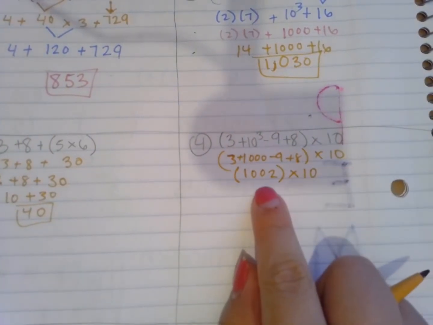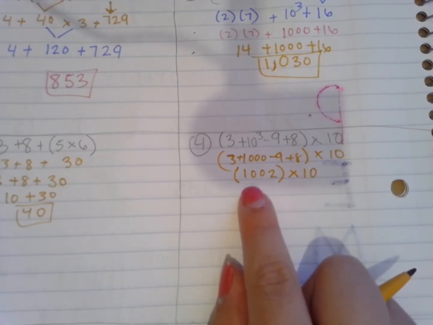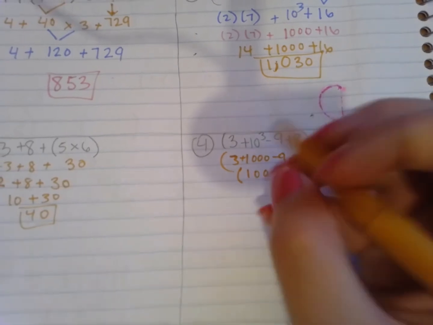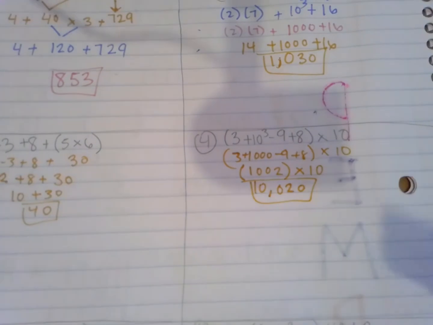So now you can just leave it without the parentheses or with parentheses. It doesn't make any difference. So we got 1,002 times 10. That's just going to give me 10,020. Okay? That's my answer.